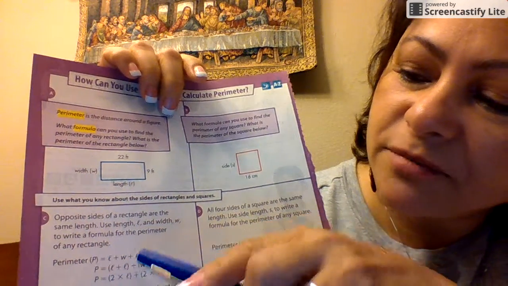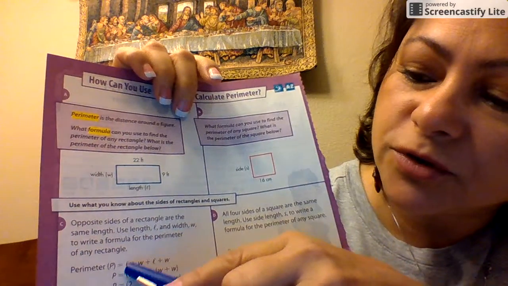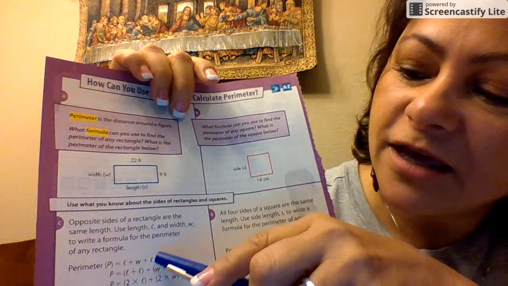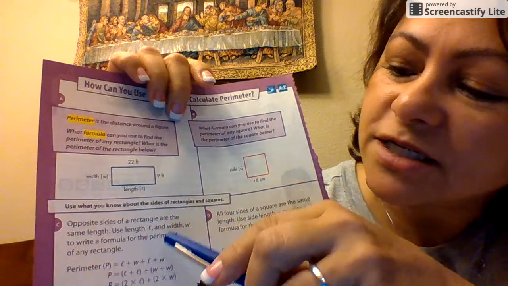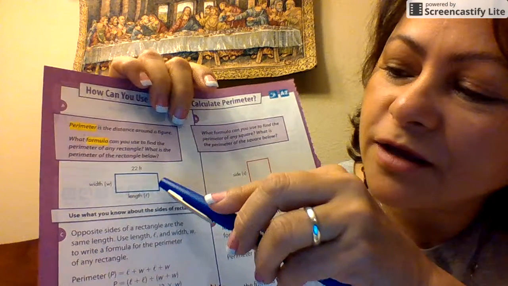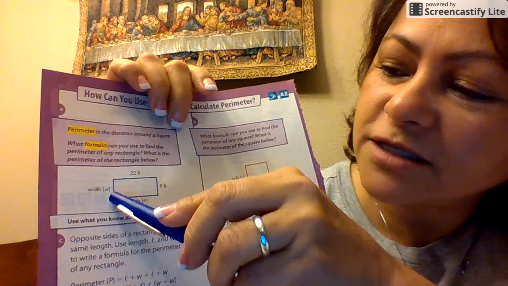So perimeter, meaning P, equals length plus width plus length plus width, which is right here. Length plus width plus length plus width.